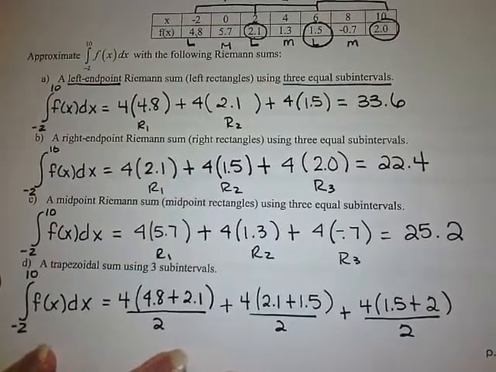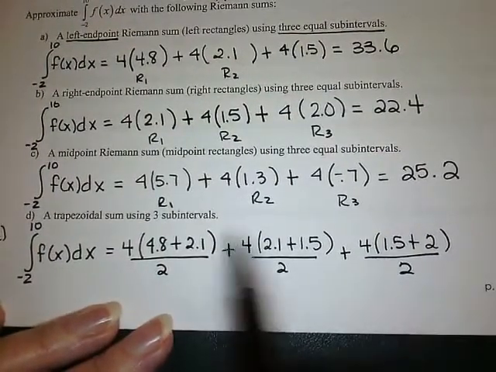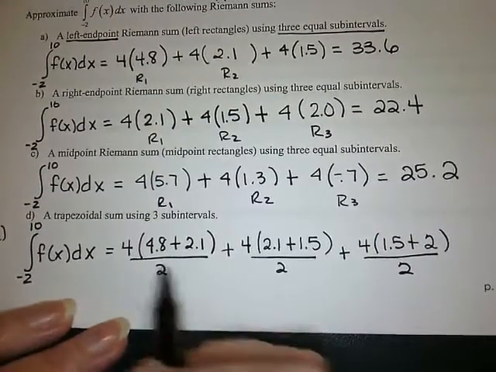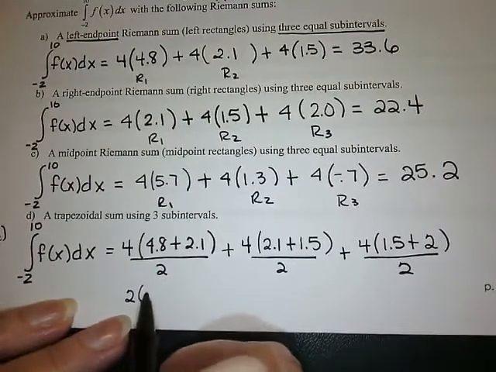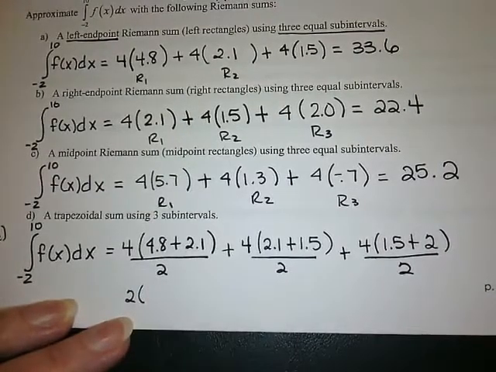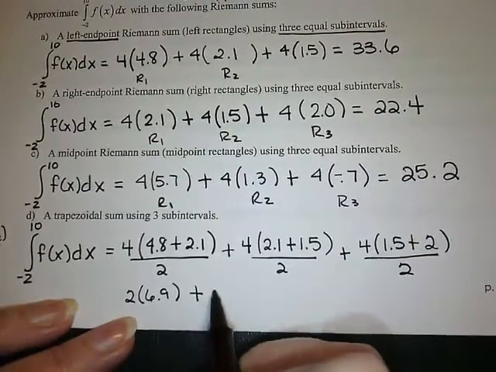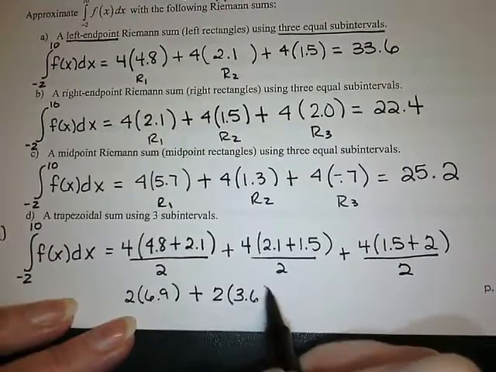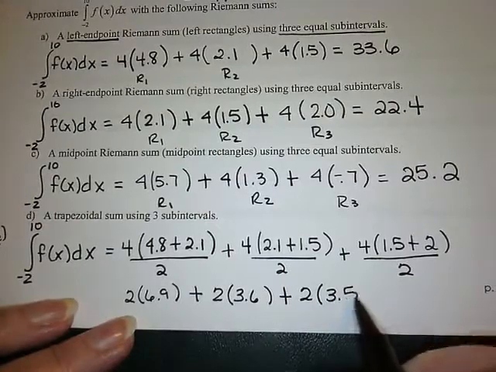And divided by 2. So you can kind of clean this up, right? You can see that they all divide by 2. So I could go ahead and I could do this 2 times, and then 4.8 plus 2.1, 6.9, 2 times, this is going to be 3.6, 2 times, and that's going to be 3.5.